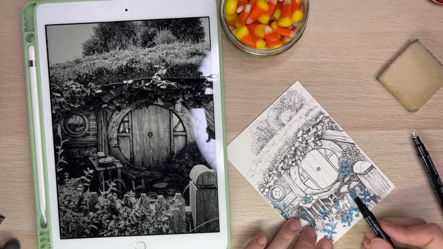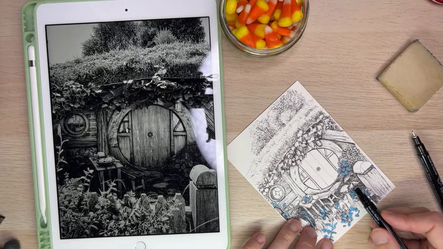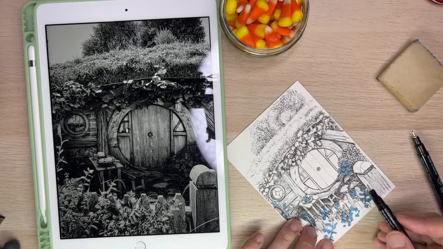So we've got some nice rain on the windows still. In real life, not in the drawing.